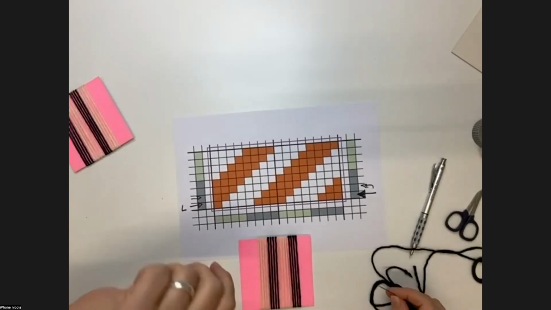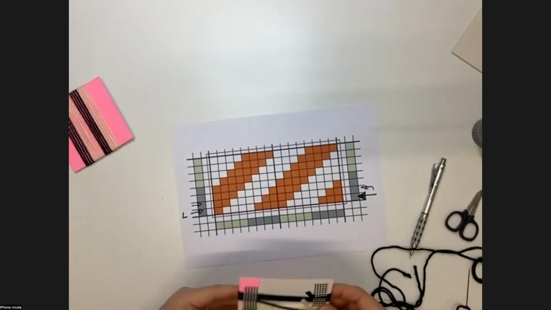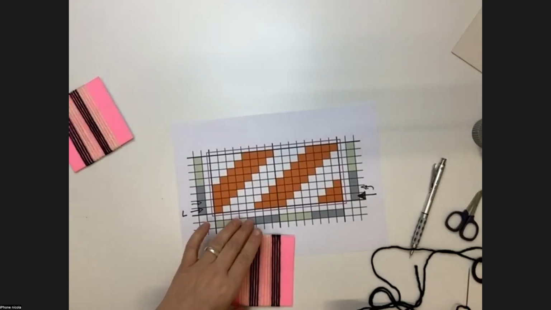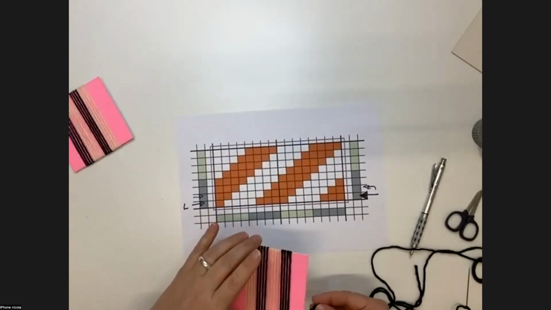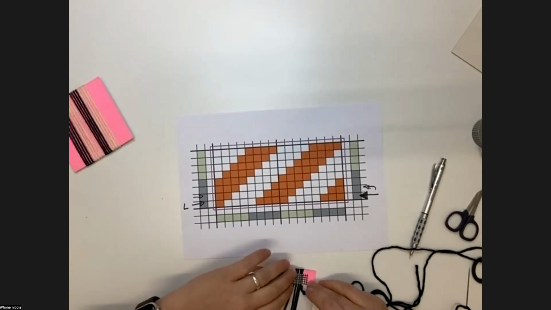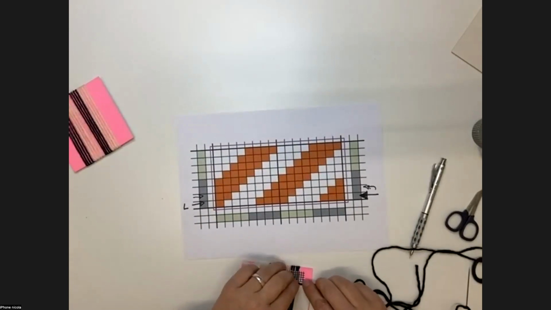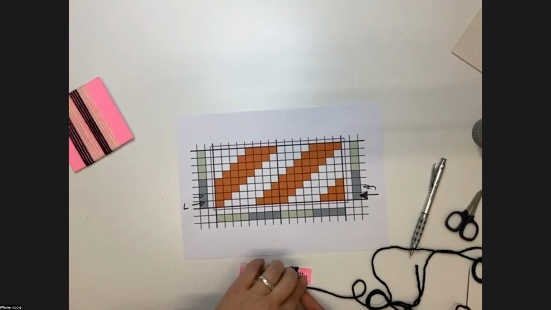Okay, how am I doing for time? Okay, okay. So, because I want to start weaving from the right, I'm just going to stick this on the back here.